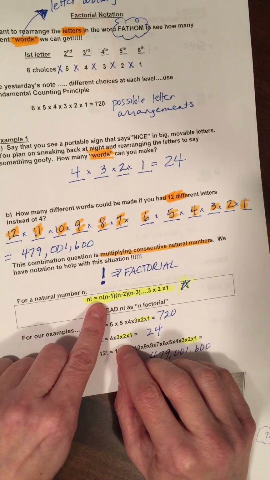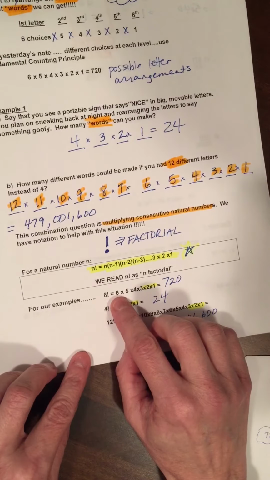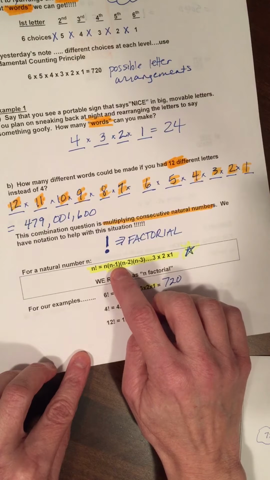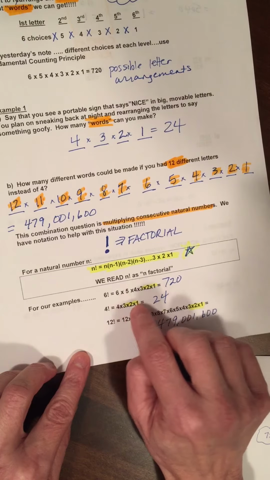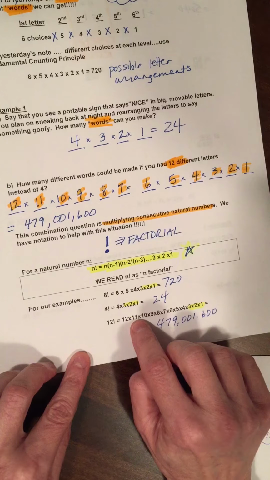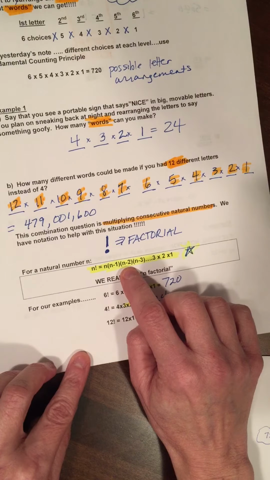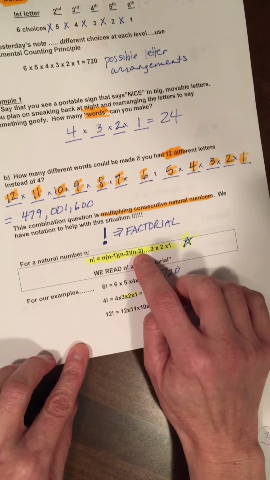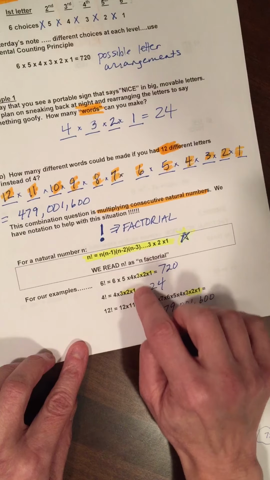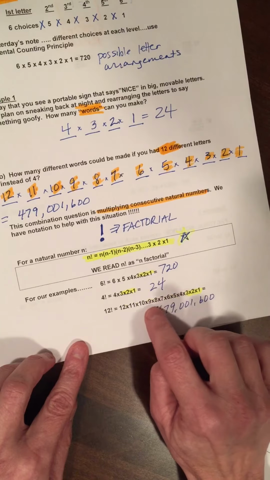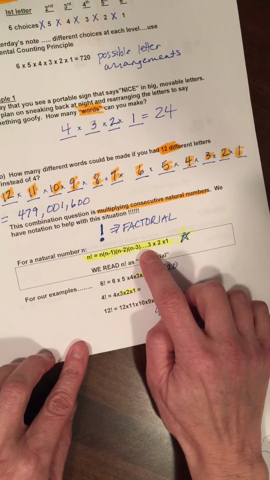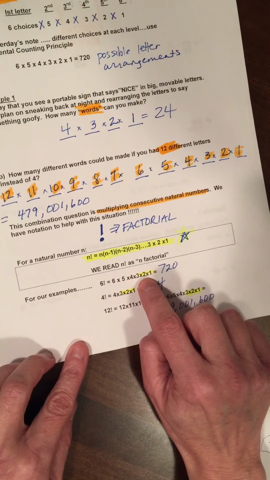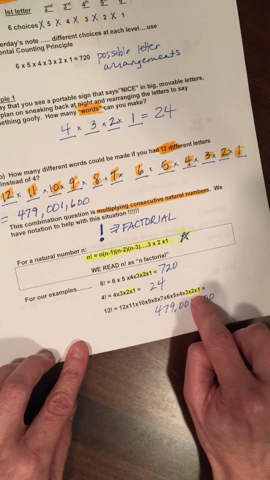Notice on the right side, it starts with n, 6 in the first case, 4 in the second case, 12 in the third case, times n minus 1, 6 minus 1, 4 minus 1, 12 minus 1, times n minus 2, 6 minus 2, 4 minus 2, 12 minus 2, times n minus 3, 6 minus 3, 4 minus 3, 12 minus 3, and so on, all the way down to every factorial ending in 3 times 2 times 1.